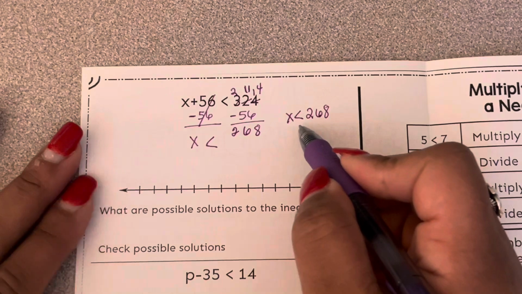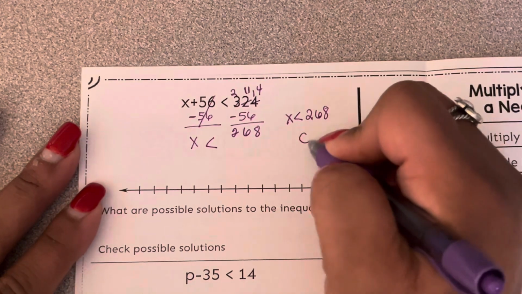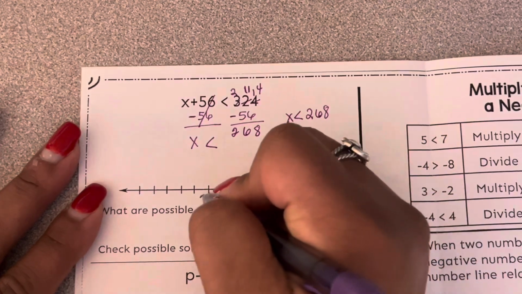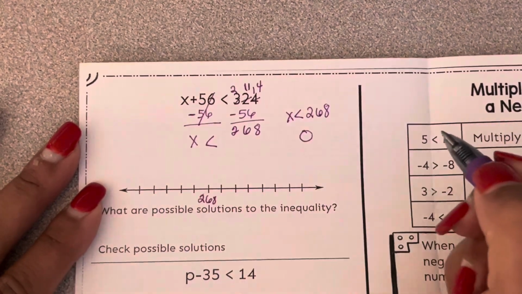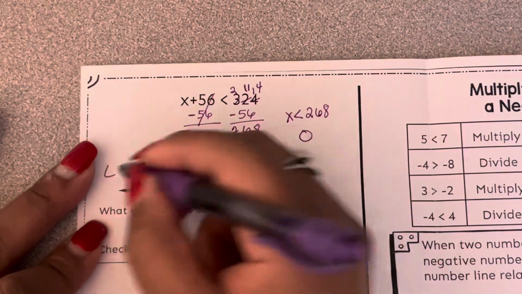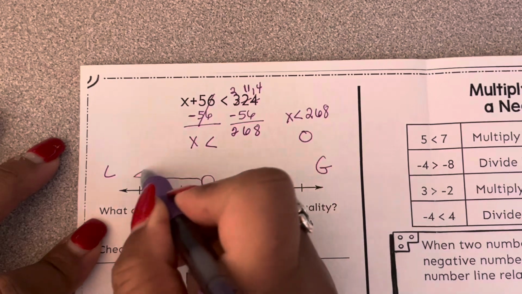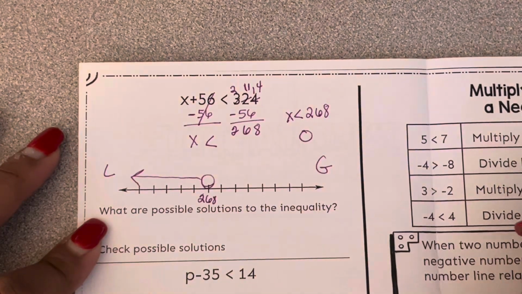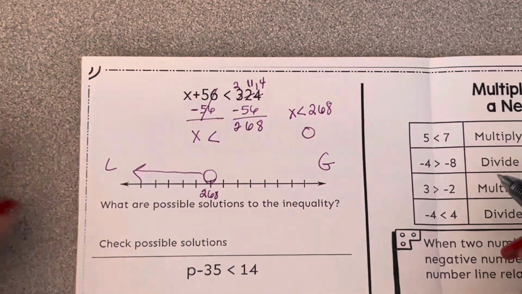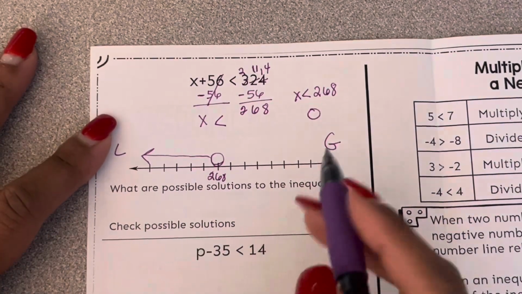I know that because it doesn't have the equal sign here, it's going to be an open circle. So I'm going to put 268 anywhere on the number line, and I know I'm going to have an open circle. And if it's less than, I label my number line, and I know that my arrow is going towards the less side. Less than 268. So let's look at all the possible solutions.